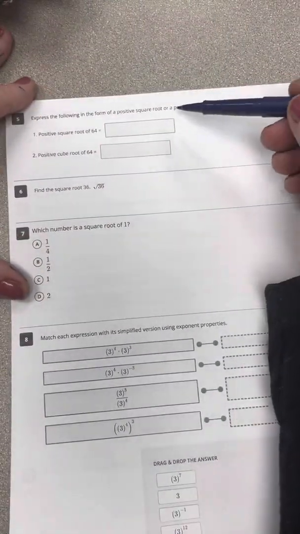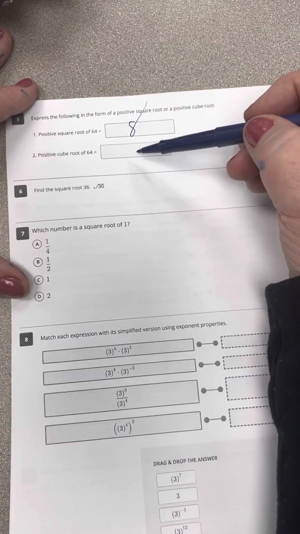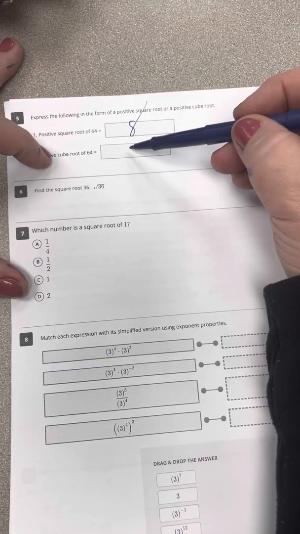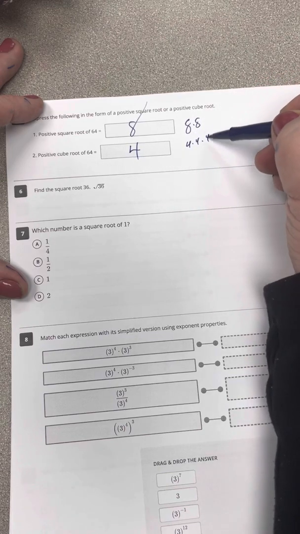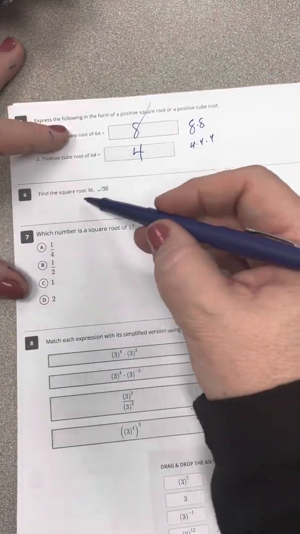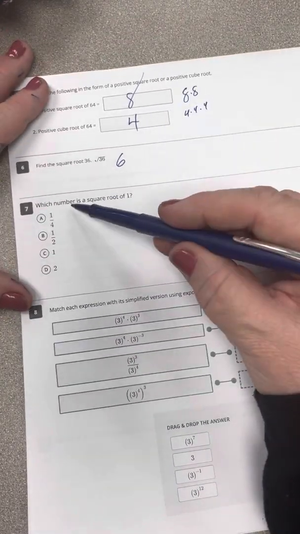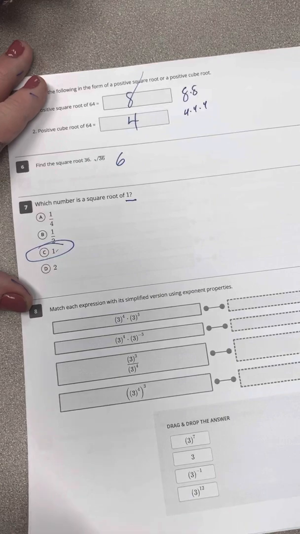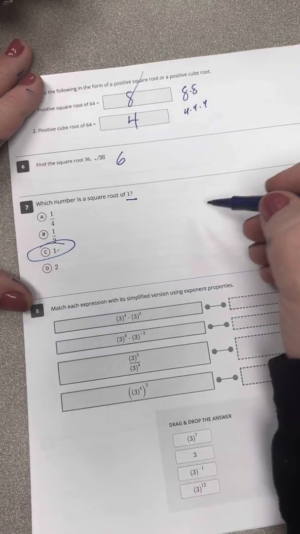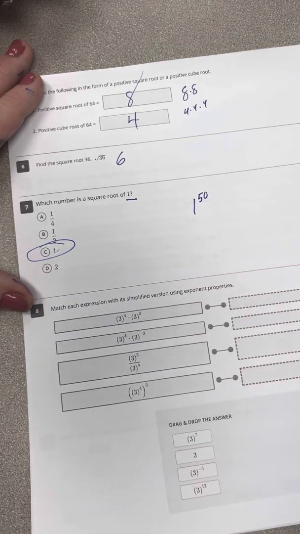All right, these should be pretty easy. Square root of 64 is 8. The cube root is 4, because I can do 8 times 8 is 64, and 4 times 4 times 4 is 64. Find the square root of 36. 6. So you have to be responsible for all those again. Which number is a square root of 1? Well, 1. Because you could have 1 to the 50th power, and it's still going to be 1, okay? Because I'm just going to do 1 times itself 50 times.